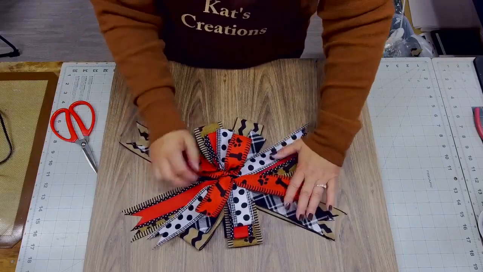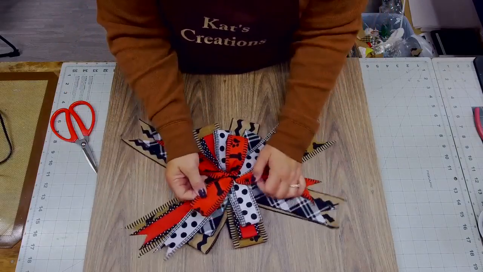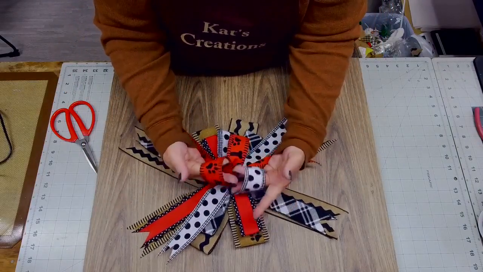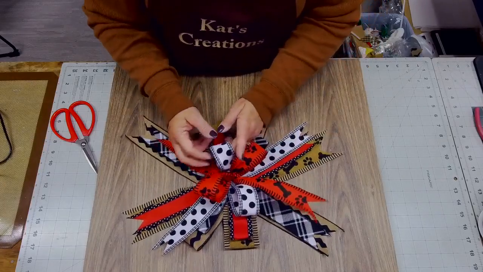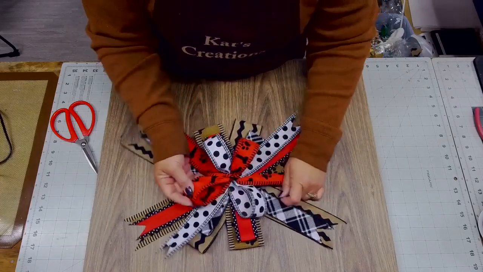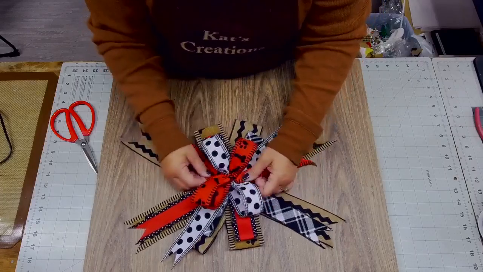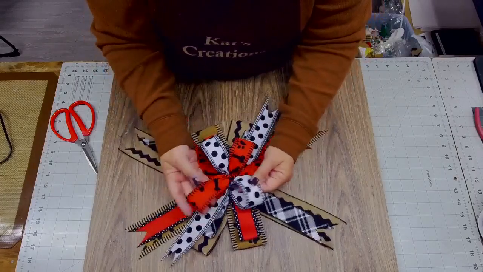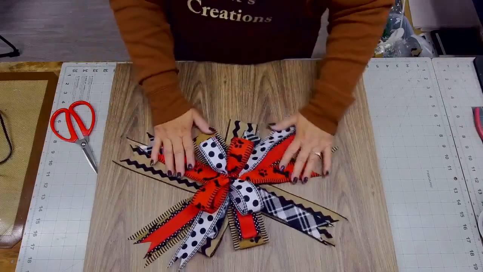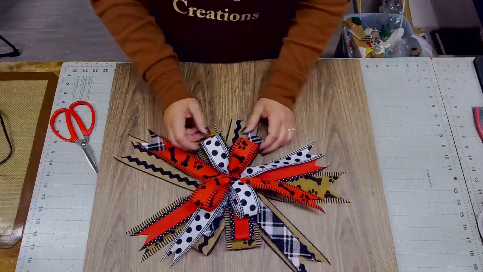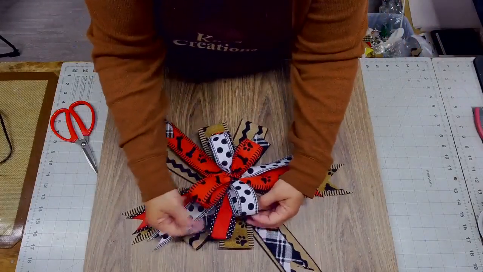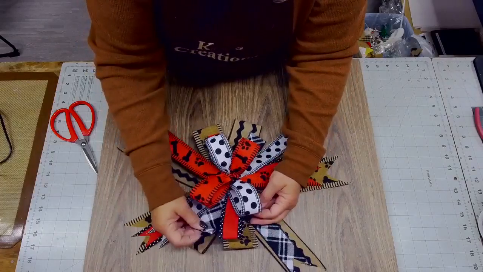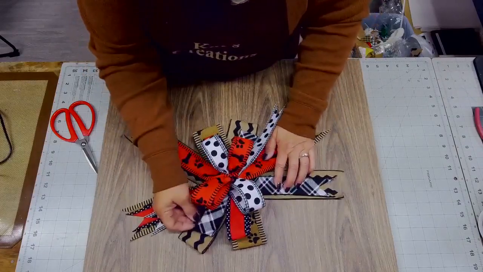And so now we're going to fluff, starting with the top two. We're just going to lift, put our fingers inside, and lift that ribbon, both the loops. So you kind of got a little crisscross pattern going here. Push the tails down. And then the next one, you have to figure out, hey, do you want the polka dot to go in the center, or do you want the diagonal to go in the center? I like the polka dot.